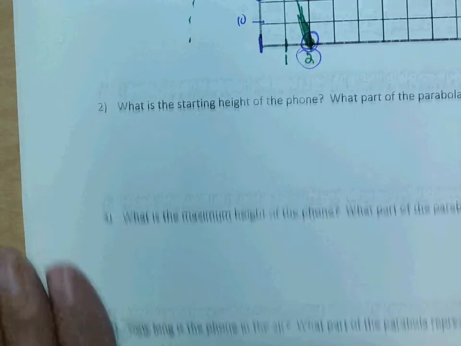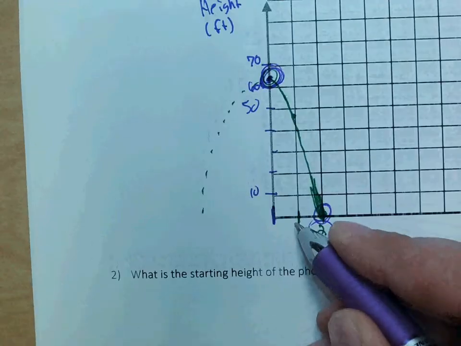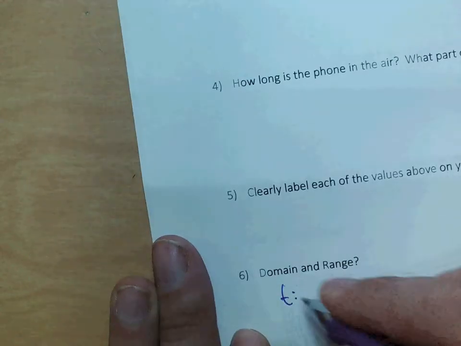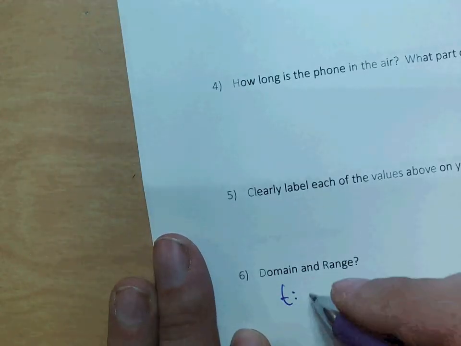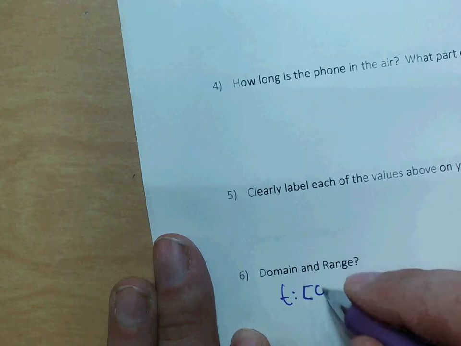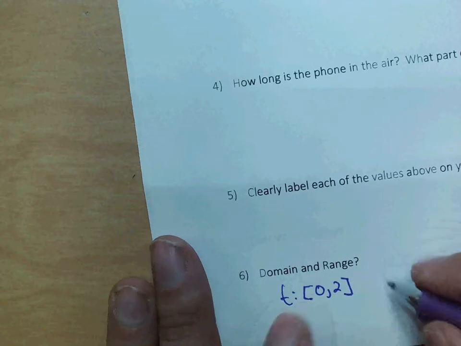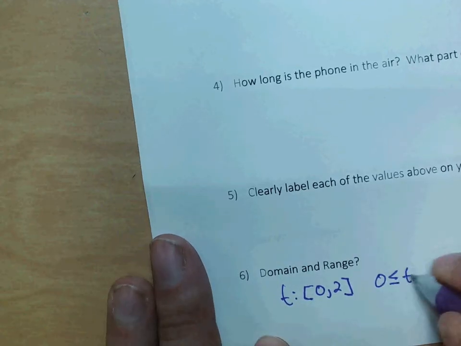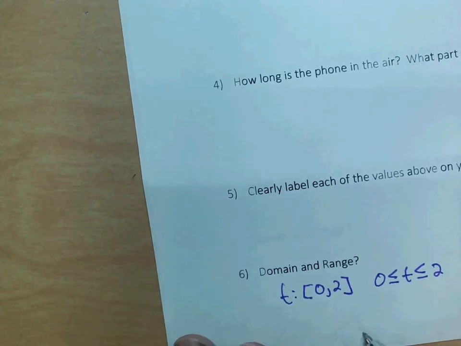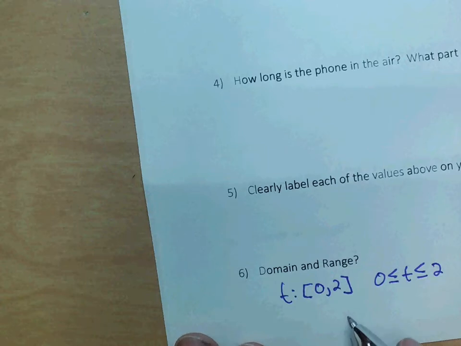the domain and the range. I will help you out with this one. The domain is all the possible x values for this situation. So the domain is all the values of t between 0 and 2, including 0 and 2. Or we could say the times between 0 and 2, like this.